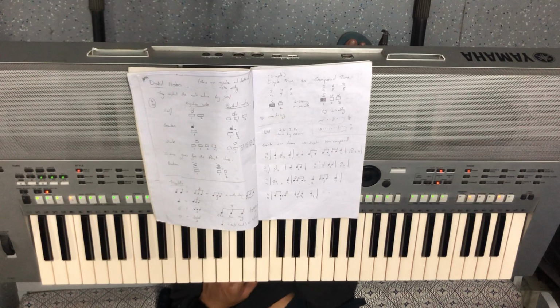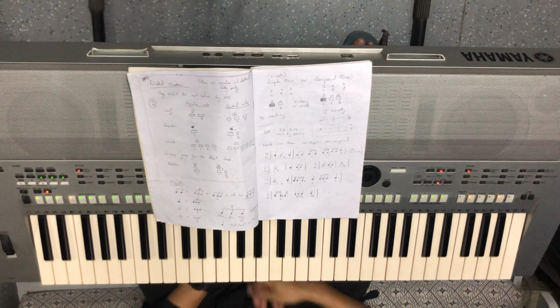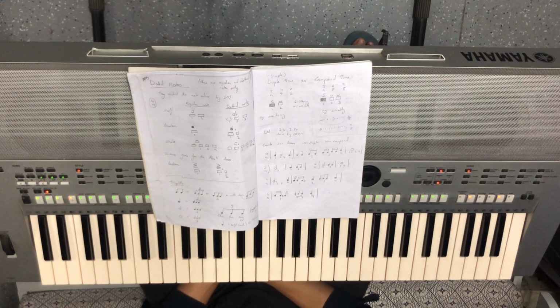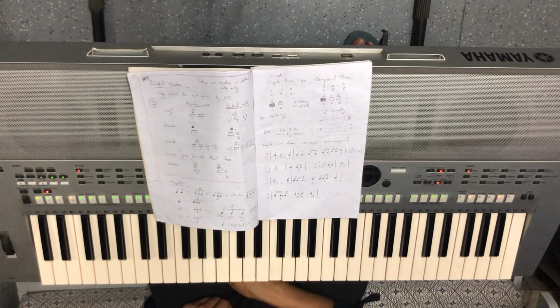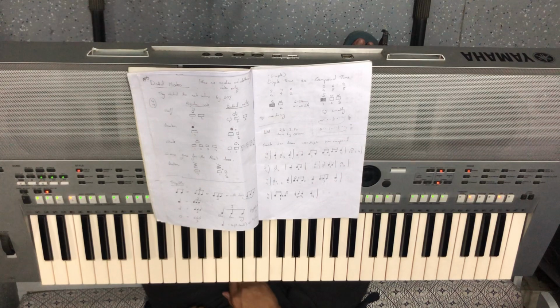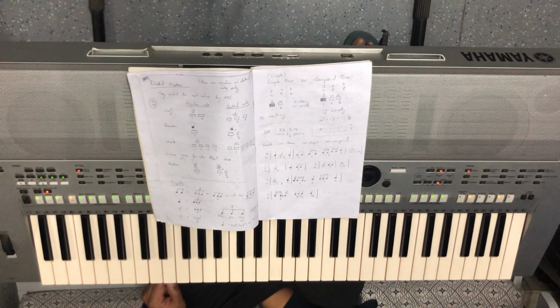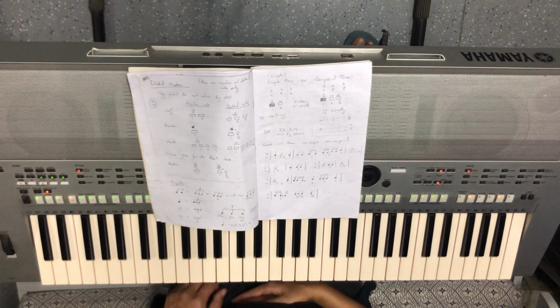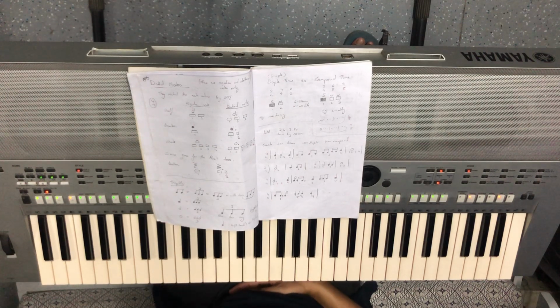Duple time versus compound time. Strong and weak. Strong, weak, strong, weak, strong, weak.